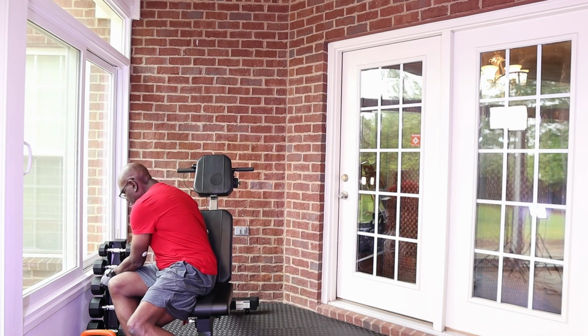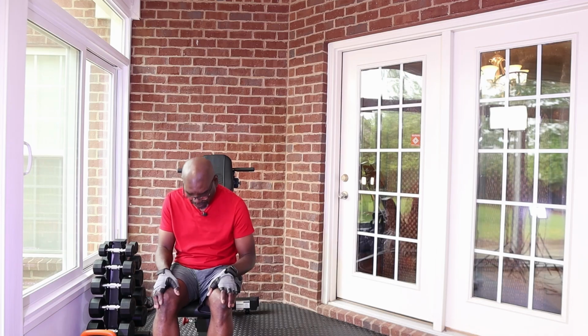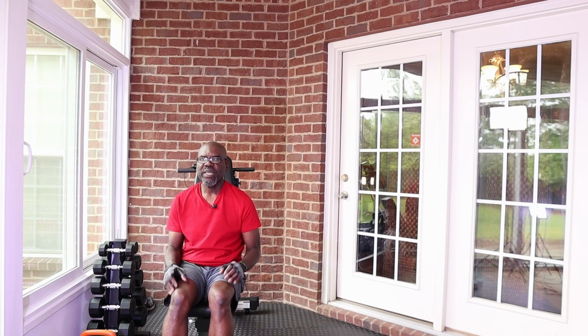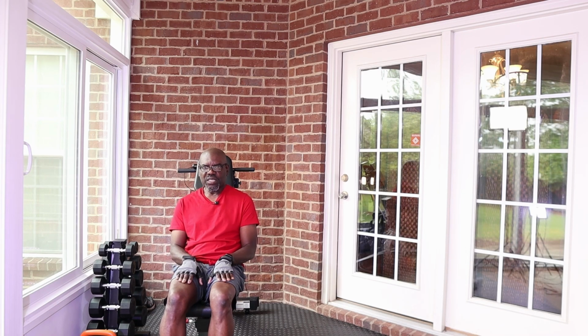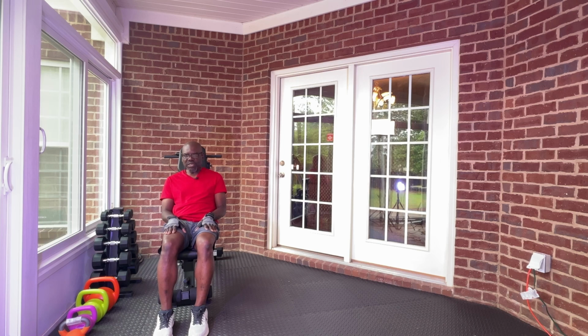Just fine-tuning, and getting those reps, right? Making sure those reps are giving maximum benefit. All right, so let's go ahead and we're gonna do our seated knee extension. And once again, we're gonna do 10 of these with a 5 count at the top between each one, okay?